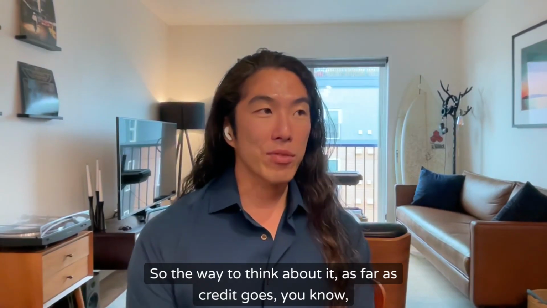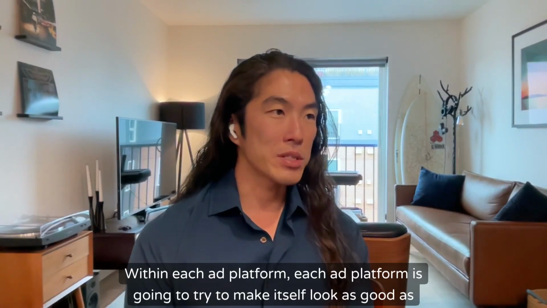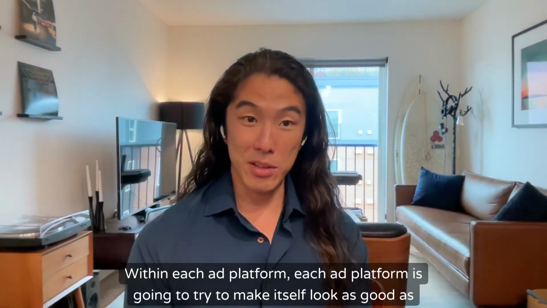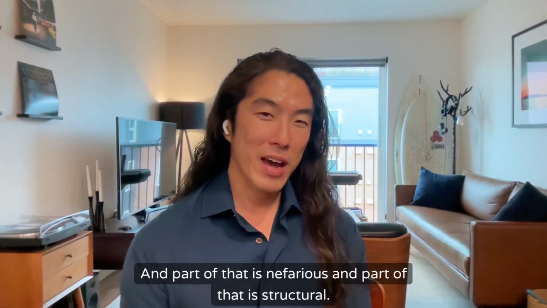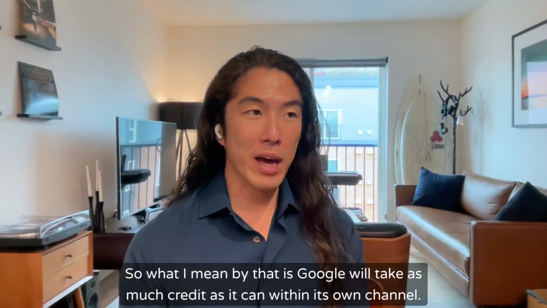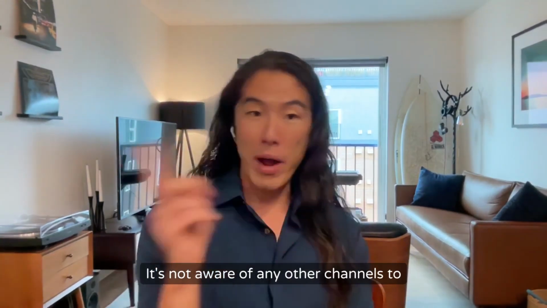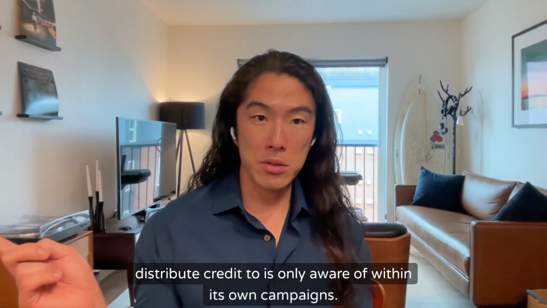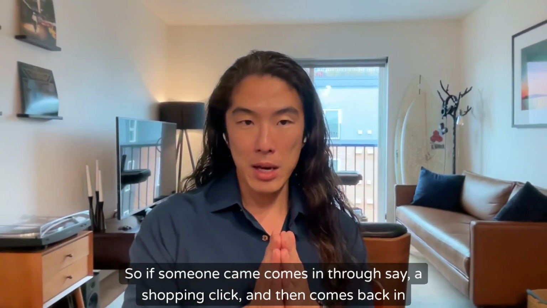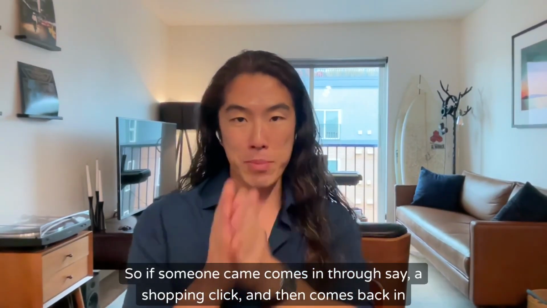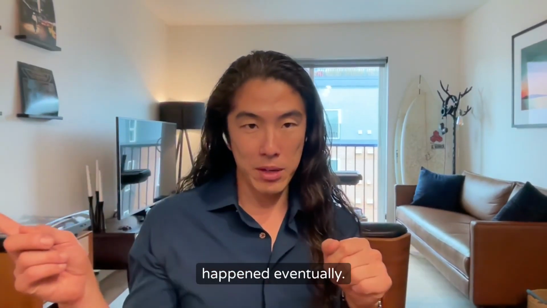So the way to think about it as far as credit goes, within each ad platform, each ad platform is going to try to make itself look as good as it can. And part of that is nefarious and part of that is structural. So what I mean by that is Google will take as much credit as it can within its own channel. It's not aware of any other channels to distribute credit to. It's only aware of within its own campaigns. So if someone comes in through, say, a shopping click and then comes back in through a search click, Google knows that those two clicks happened and then a purchase happened eventually.